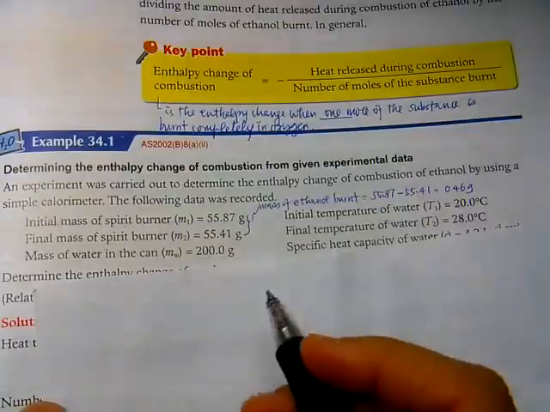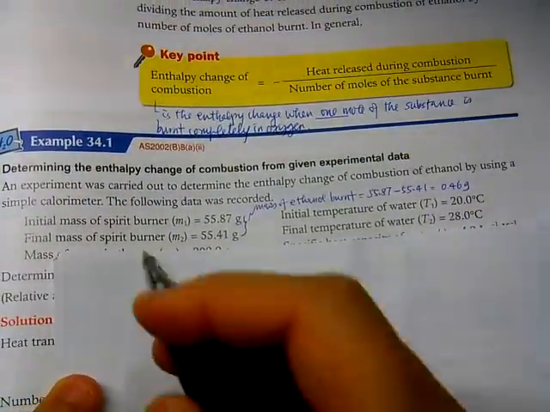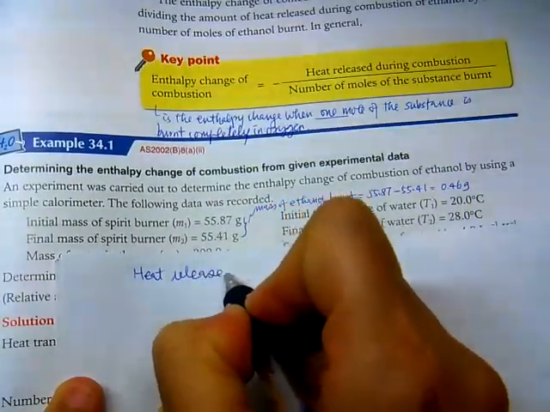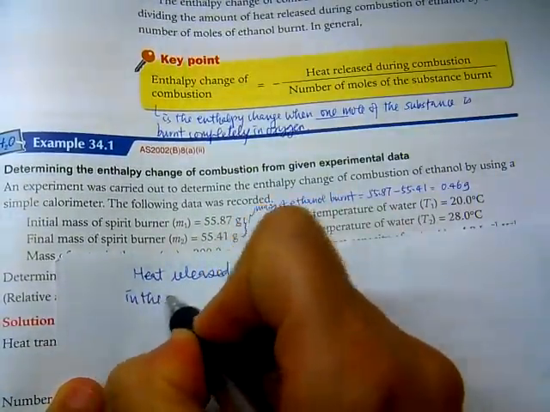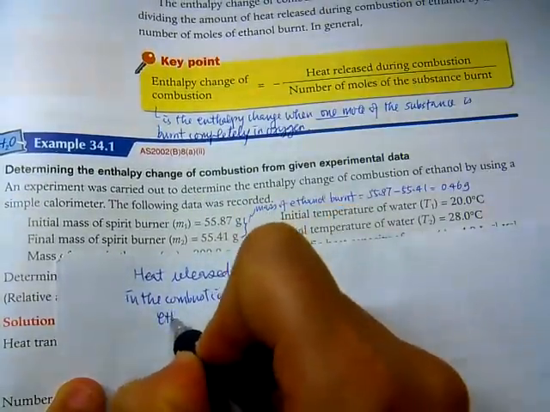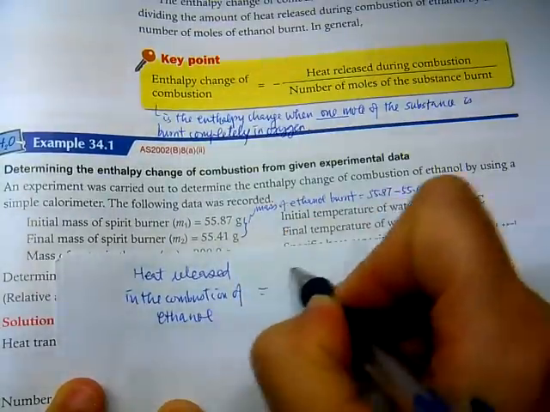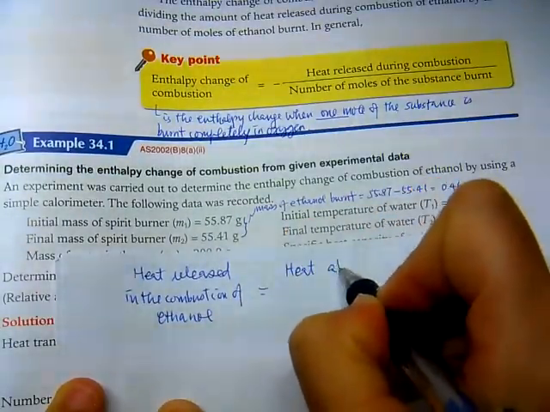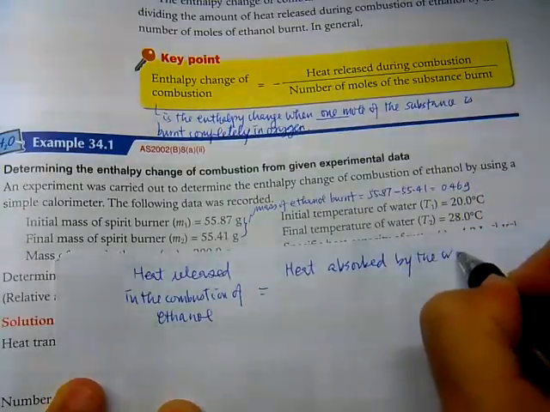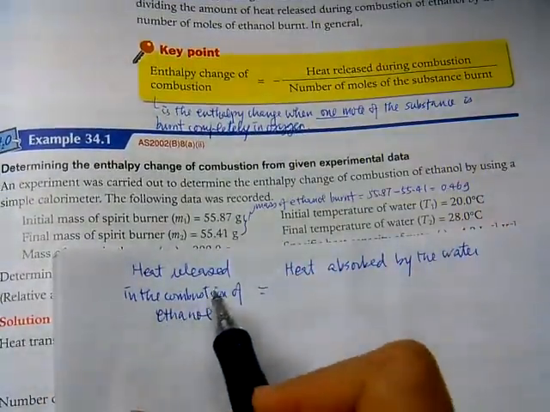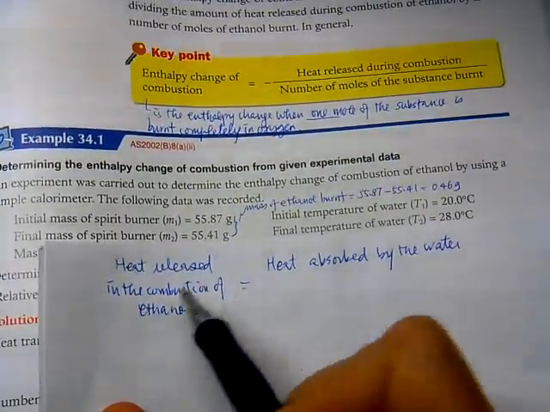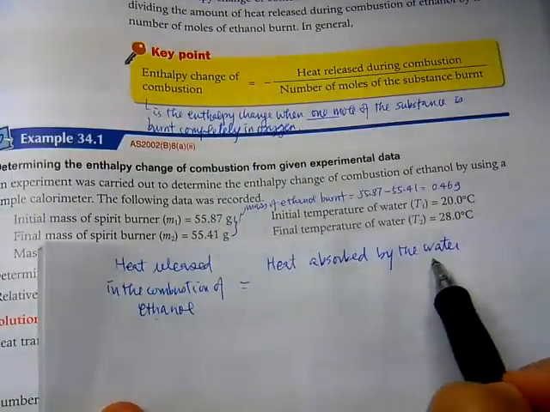Now, first step, please write down heat released in the combustion of ethanol is equal to the heat absorbed by the water inside the can. Do you understand? By conservation of energy, heat released in the combustion of ethanol should be equal to the heat absorbed by the water.